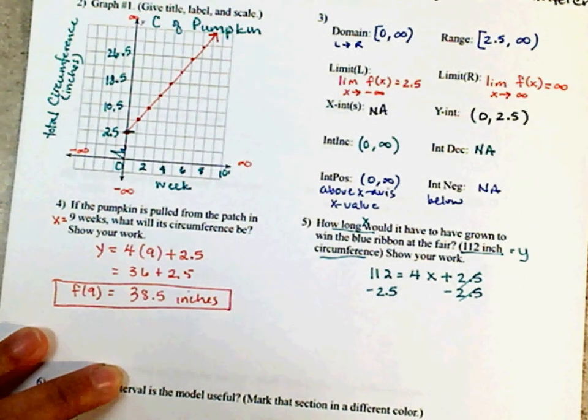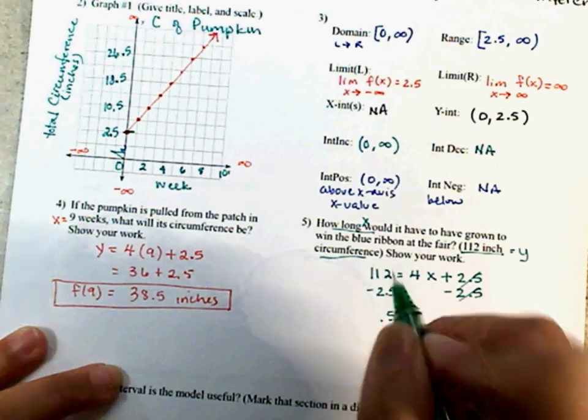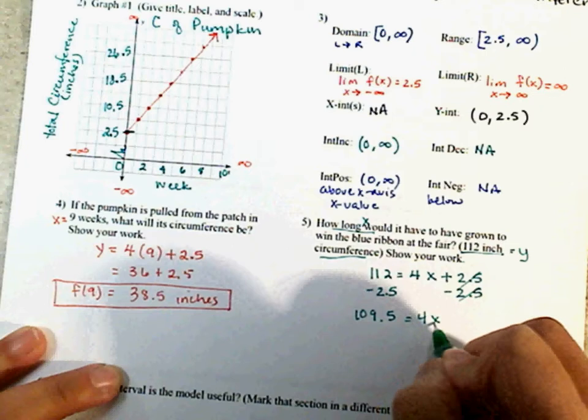Let me do this on a calculator real quick. 112 minus 2.5 comes out to be 109.5. So 109.5 is equal to 4x. Okay?